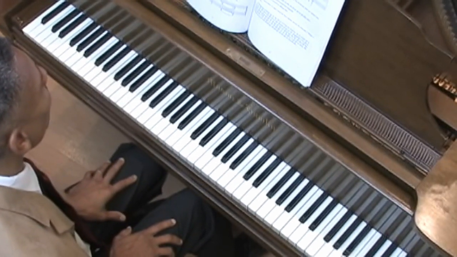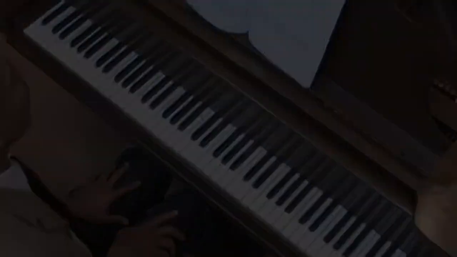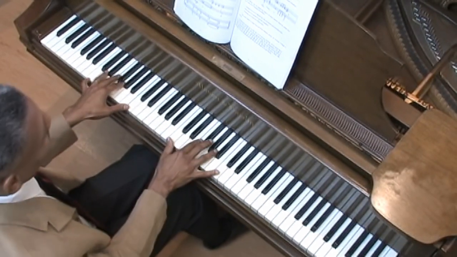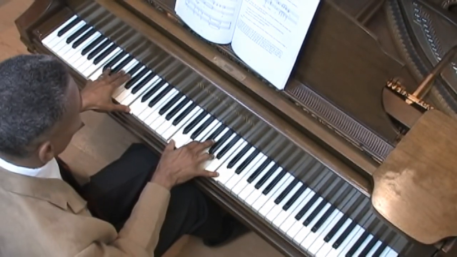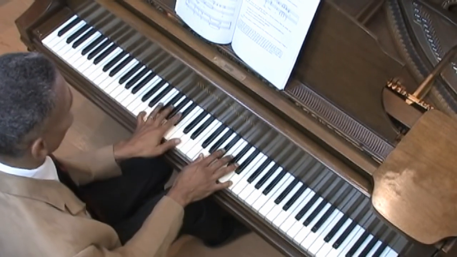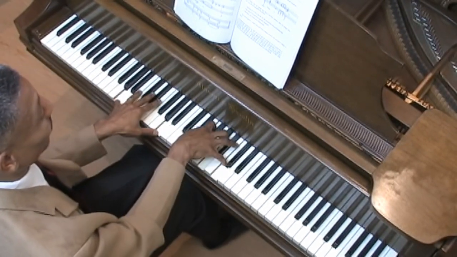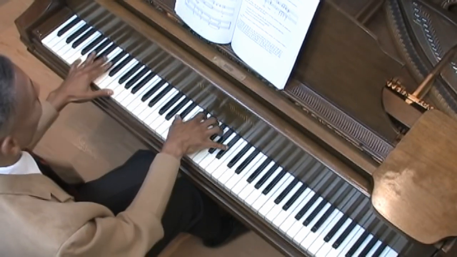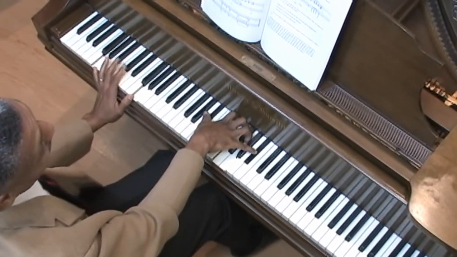I like that B flat diminished 7, add 9. 112C. See how that's used?